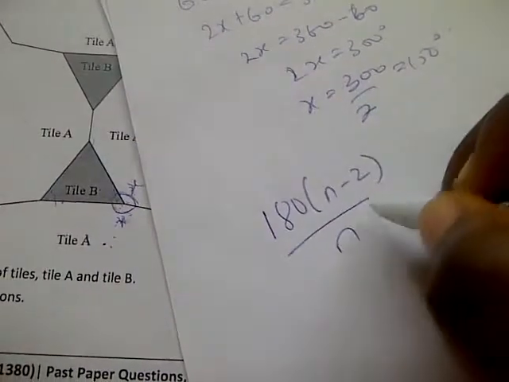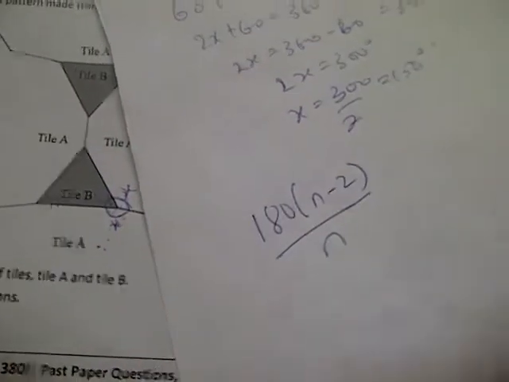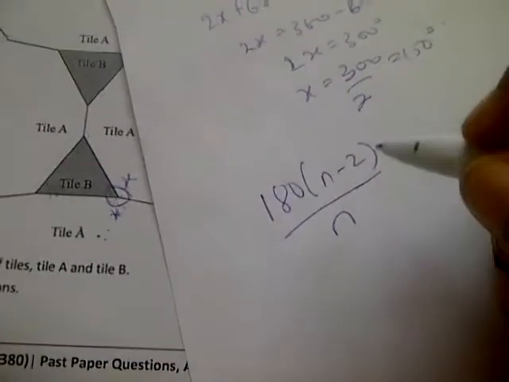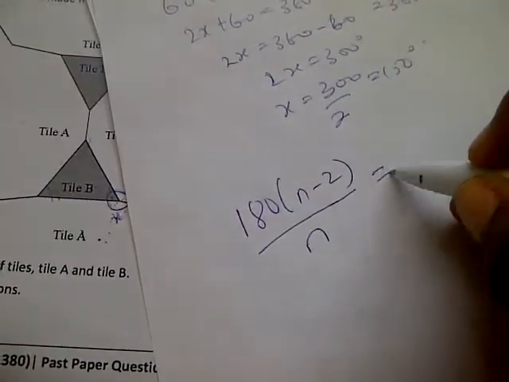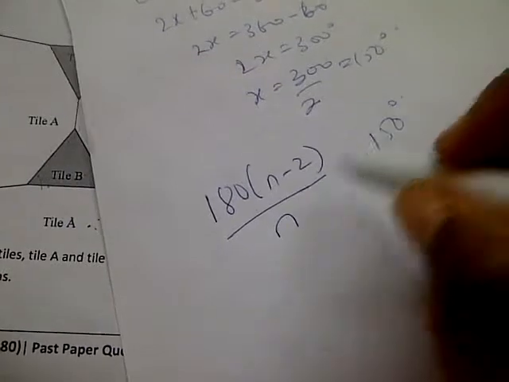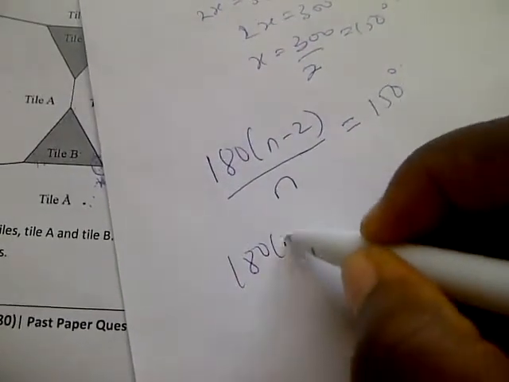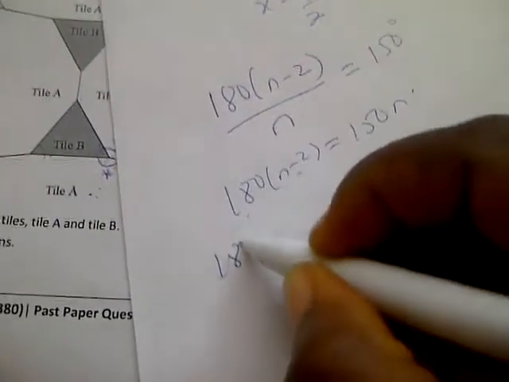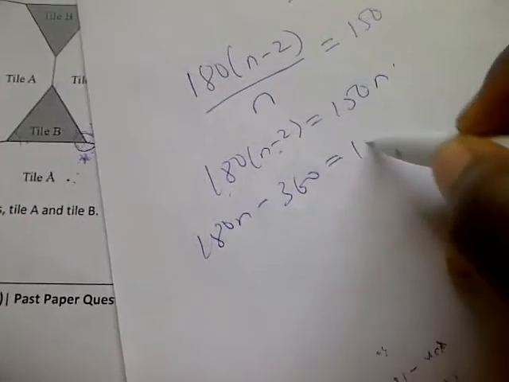But we are asked to find the number of sides of the polygon, so we have to find the equation that relates each angle of a polygon to the number of sides. So using this, 180 into n minus 2 over n. This is the formula for finding an angle of a polygon. Now we're going to equate this to 150 degrees. Multiplying both sides by n, you're going to have 180 into n minus 2 equal to 150n. Now multiplying this out, you have 180n minus 360 equal to 150n.